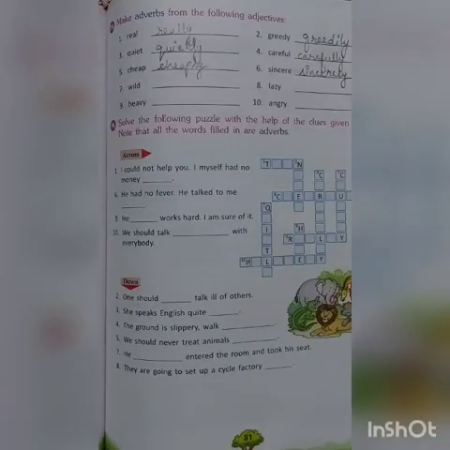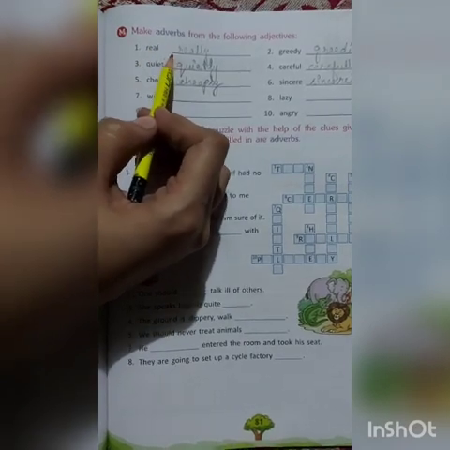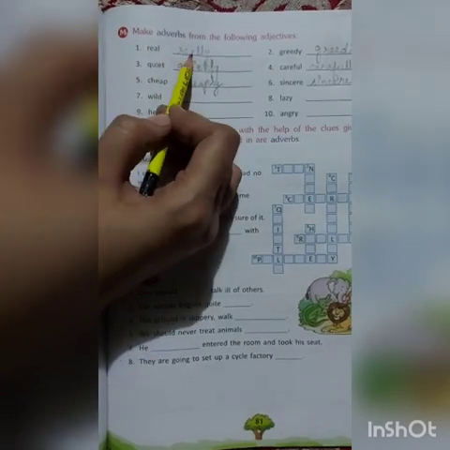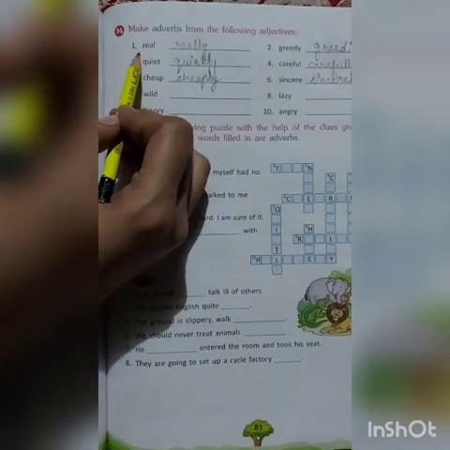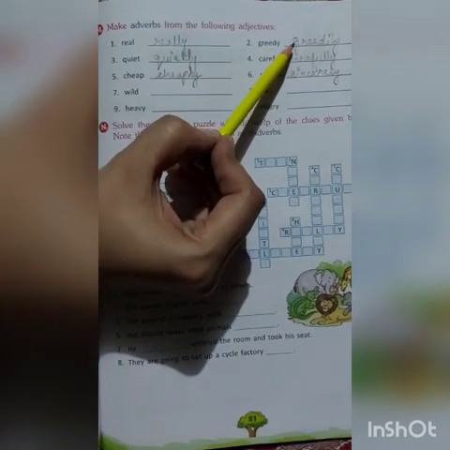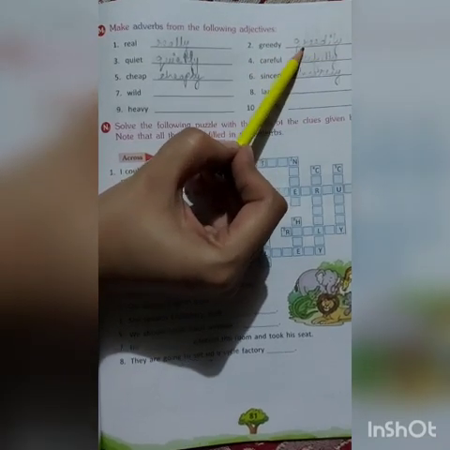Now come to page number 81. Here you have to make adverbs from the following adjectives. So the adjective is real. Now you have to make an adverb from this word. So to make it an adverb, we'll add ly to it. So it will become really, which is an adverb. R-E-A-L-L-Y, really. Next, greedy. Now here we will add I-L-Y to the word greedy. Y will be removed, okay? And in place of Y, we'll add I-L-Y. So it will become greedily.